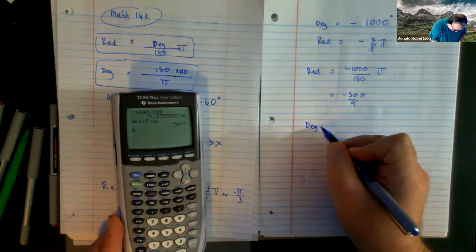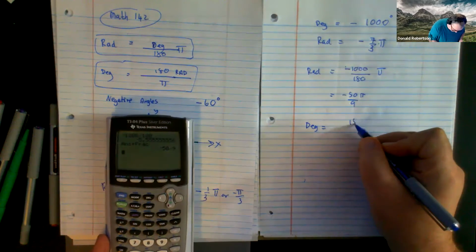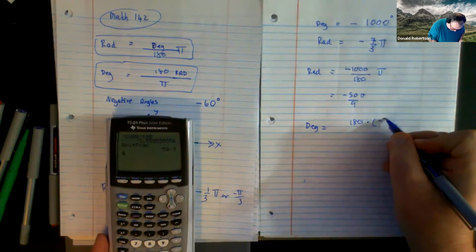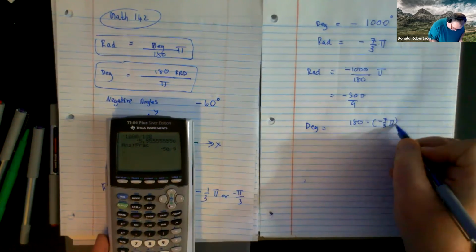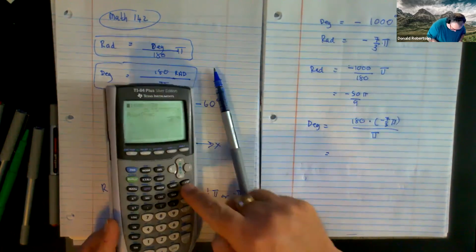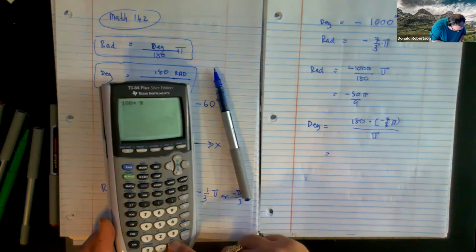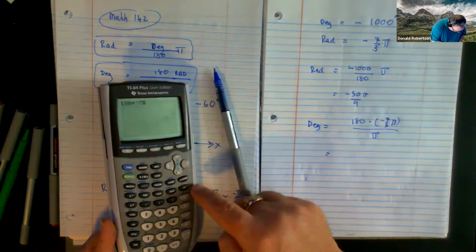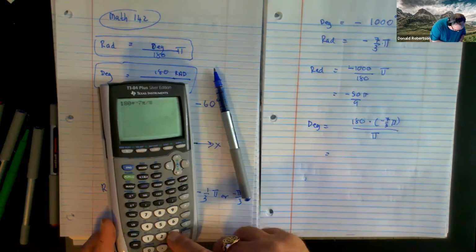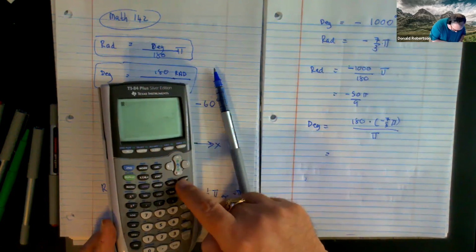And for the second conversion, this fella here, we're going to do 180 times that fella divided by pi. Only this time I'm going to make sure I use a negative button. So it's 180 times negative 7 pi divided by 3. Okay, let's be careful here.